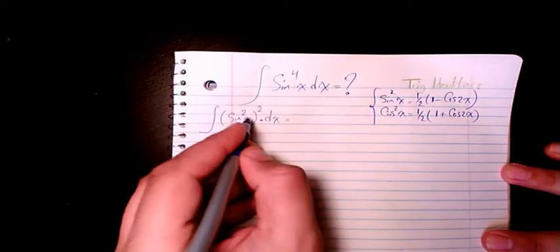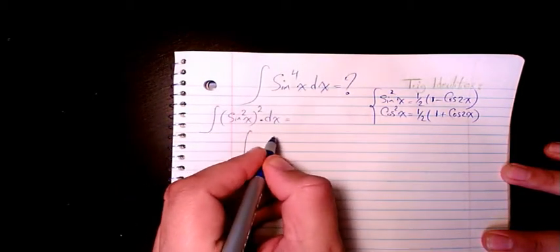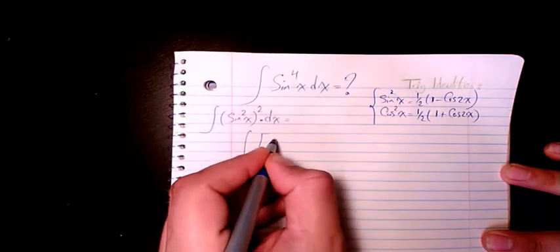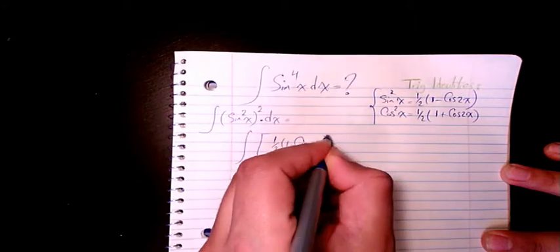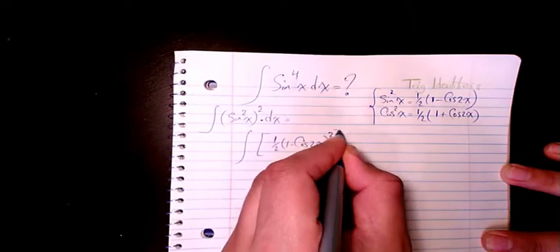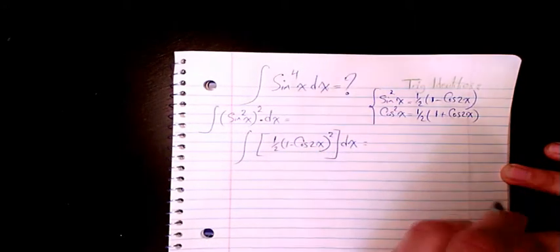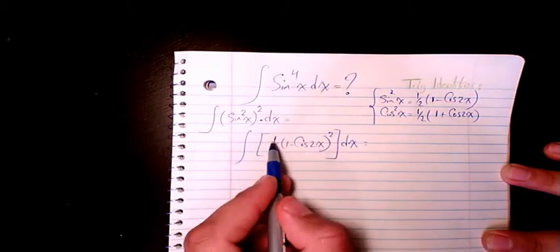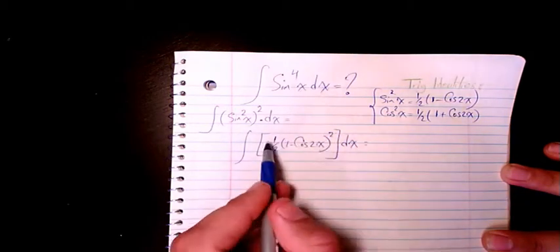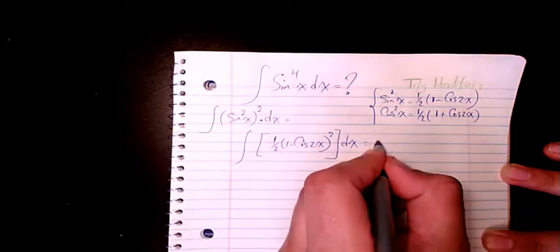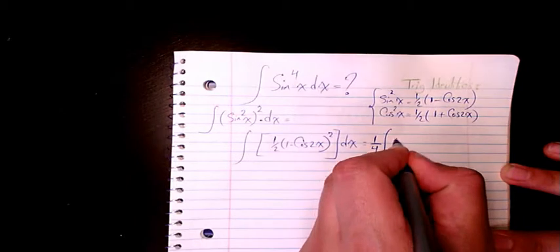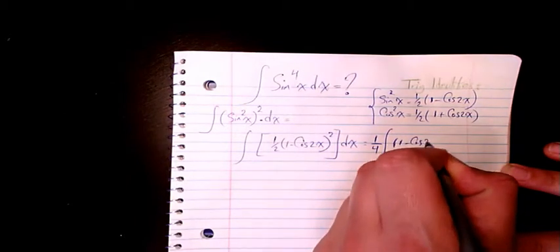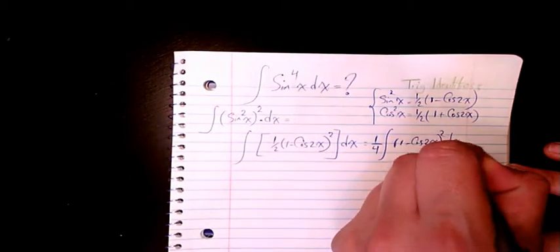Then I can sub it in here, so I will have 1 over 2 times 1 minus cosine 2x to the power of 2 dx. Then 1 over 2 squared is going to be 1 over 4, and then I take it out from the integration, and then it will be 1 minus cosine 2x to the power of 2 dx.